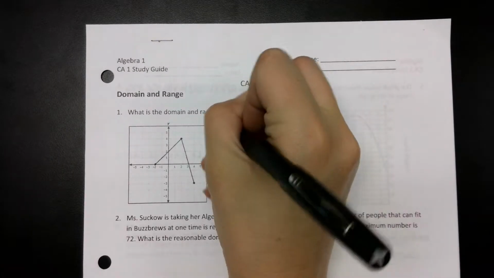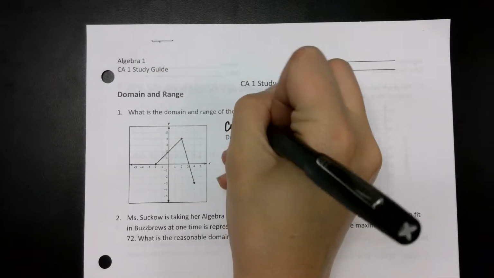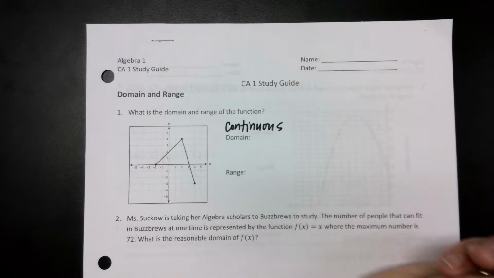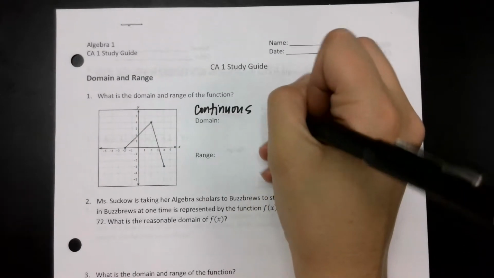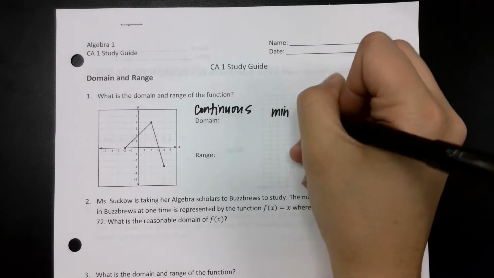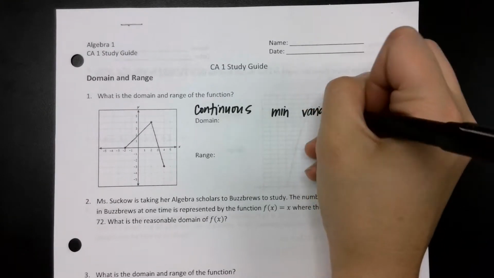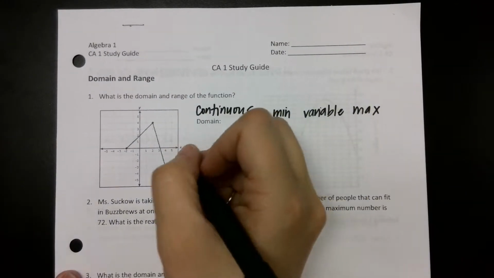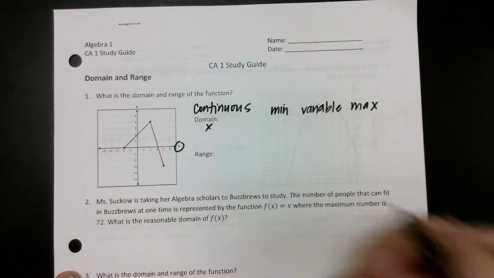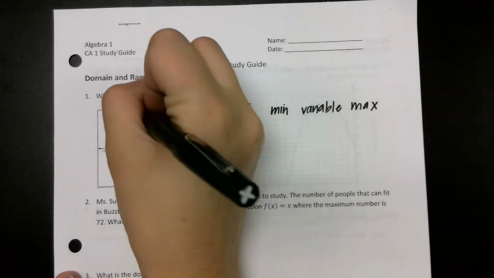This is a continuous function because it's a line, which means that we're going to report our domain and range using the example minimum, variable, and max. Our minimum domain, which would be our x values, our range, our y values.